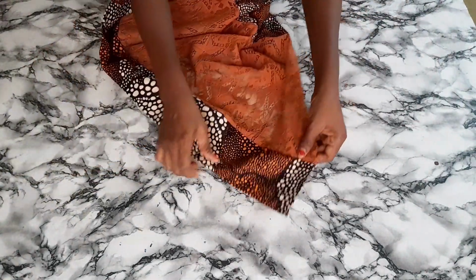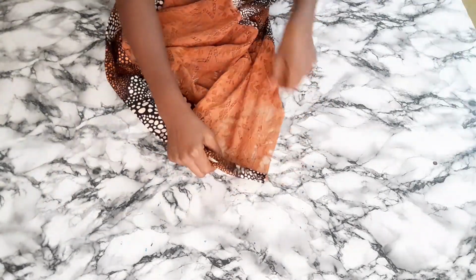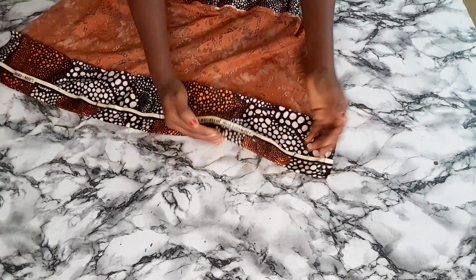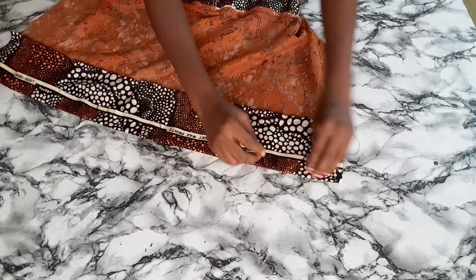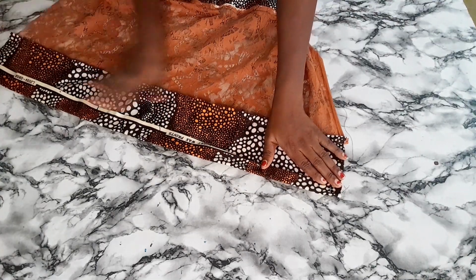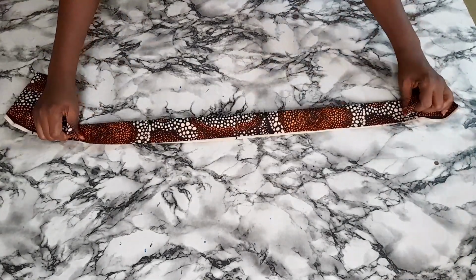I will also be hemming this, top stitching on it. So I'll flip it downwards towards the Ankara part, and I'm going to top stitch on it on the right side. After that, I'm going to hem this lower part. So you are going to fold this lower part by 1.5 of an inch. Then you are going to fold it in by half inch again and stitch it all the way down.